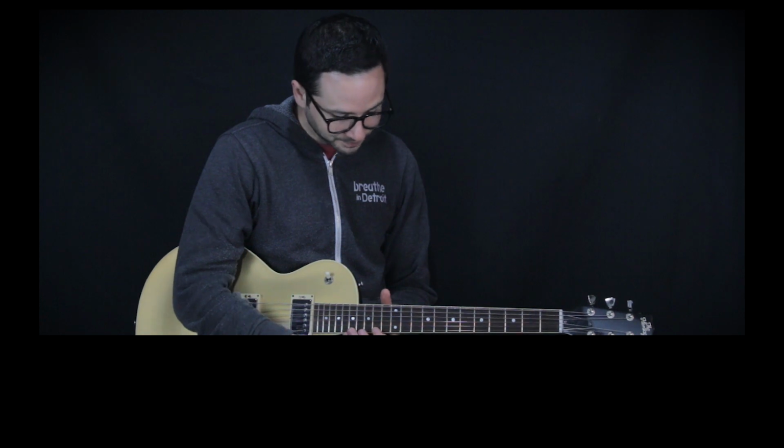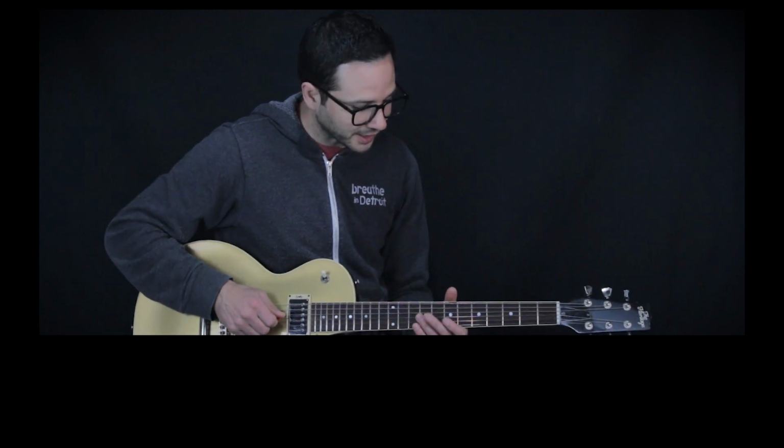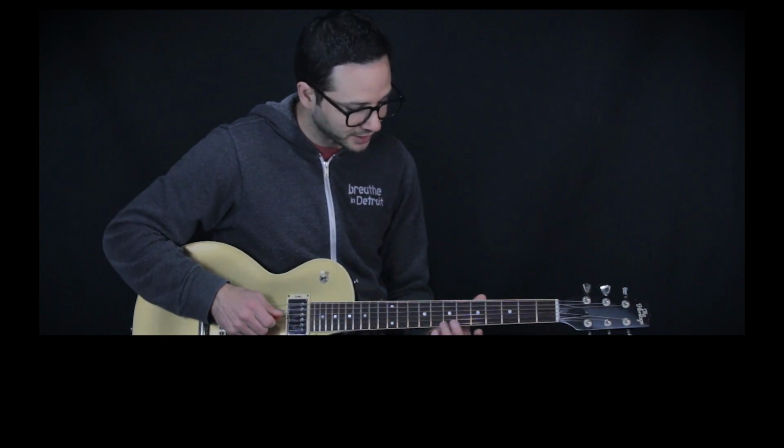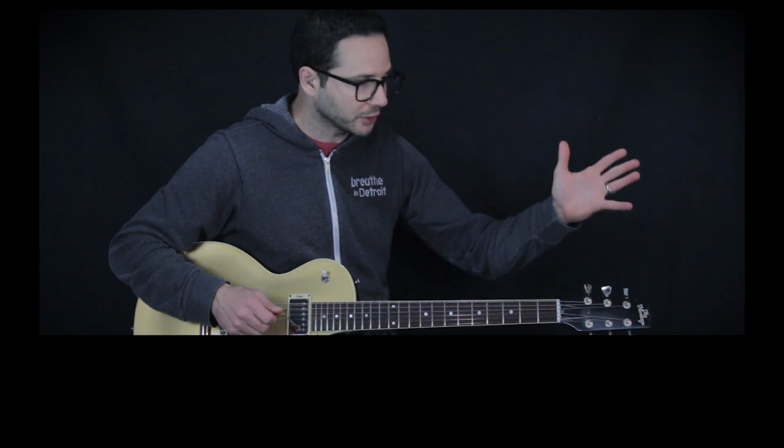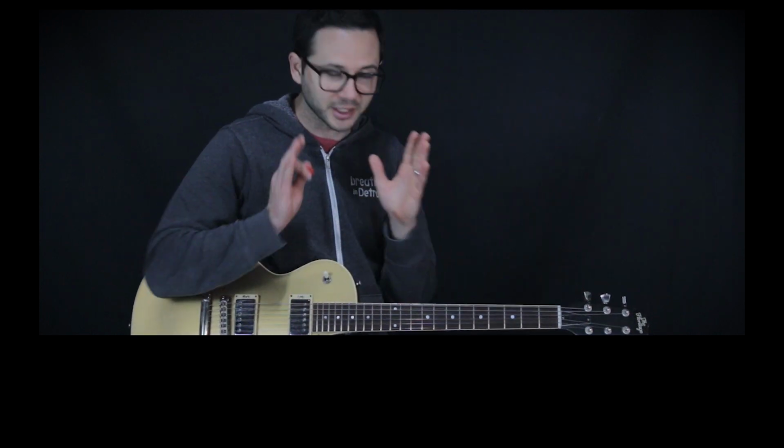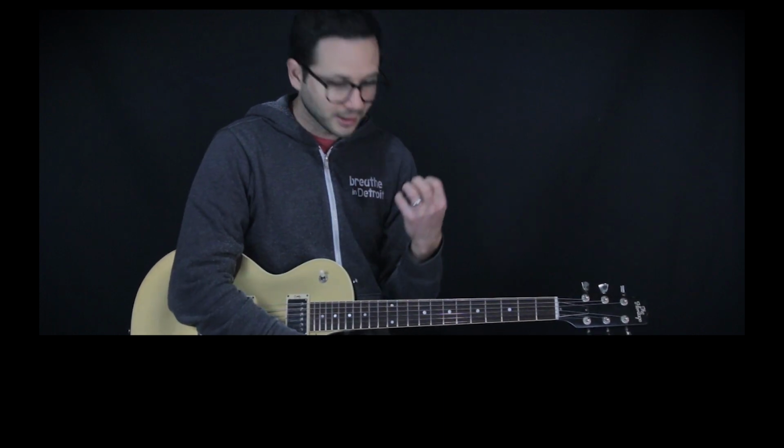So really fun lead to play, that's for sure. And it's got some different challenging things about it, especially when you try to play it all in sequence. I would treat each one of these as its own exercise and practice it a lot on its own, and then put them together. Just like anything else, you do little bits and then put it all together.